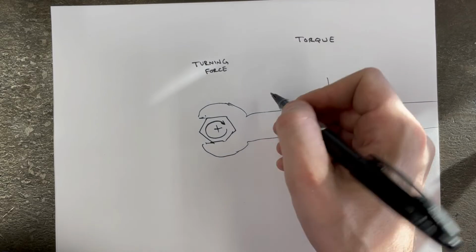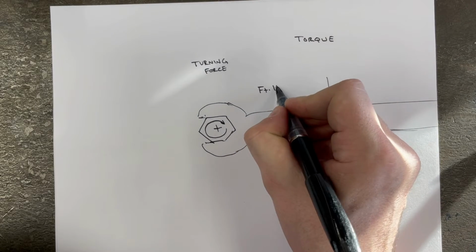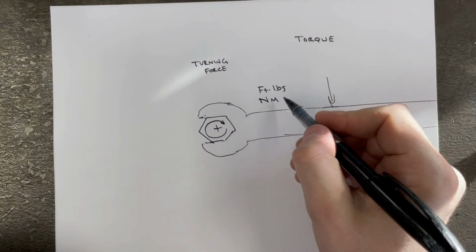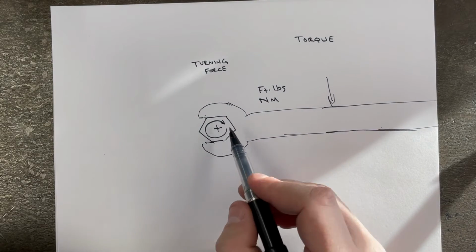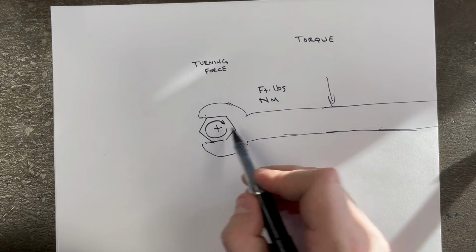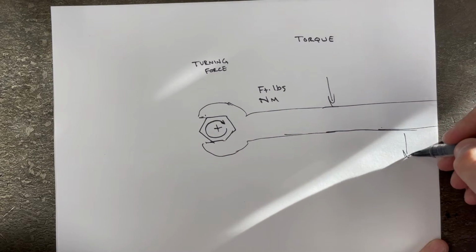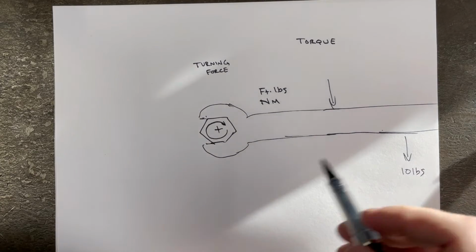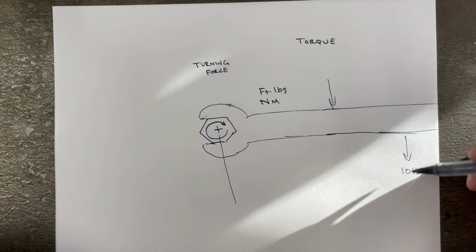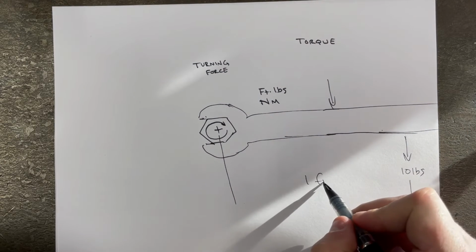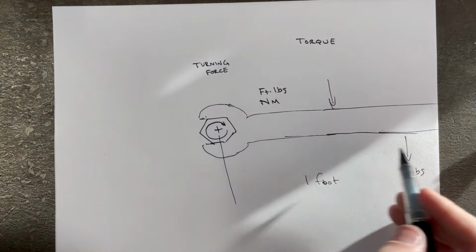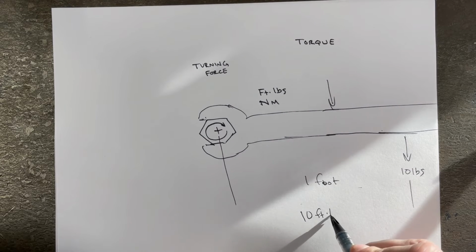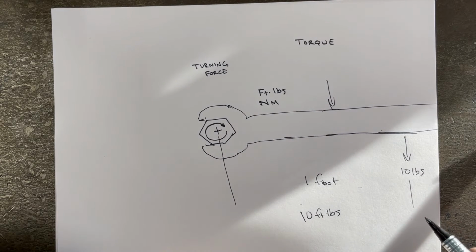Torque is measured in foot-pounds or Newton meters, Newton meters being the metric, foot-pounds being the imperial. The idea is that if we had a weightless wrench and we hung 10 pounds off the end of it at 1 foot from the center of the bolt, we would have 10 foot-pounds of torque applied to that fastener.